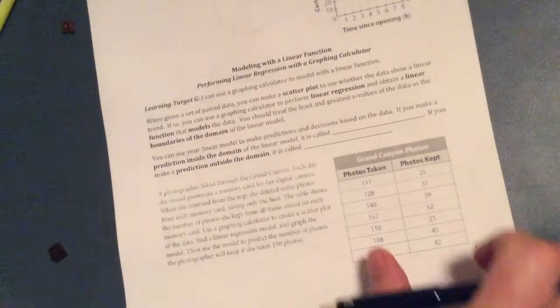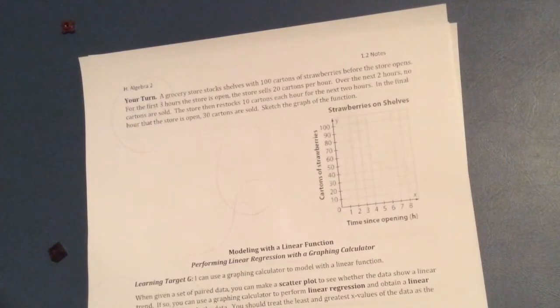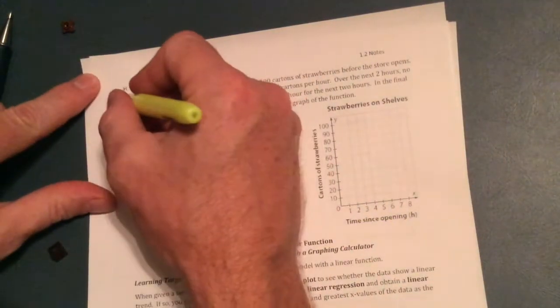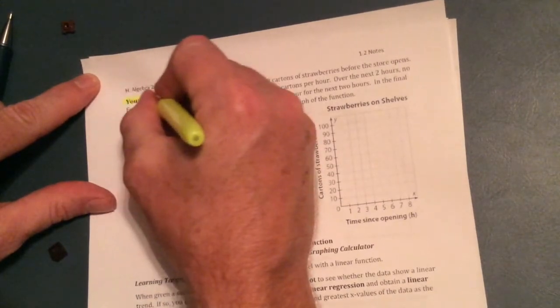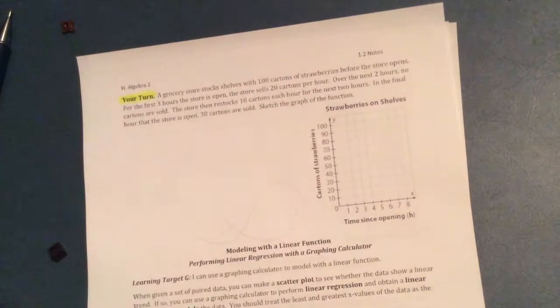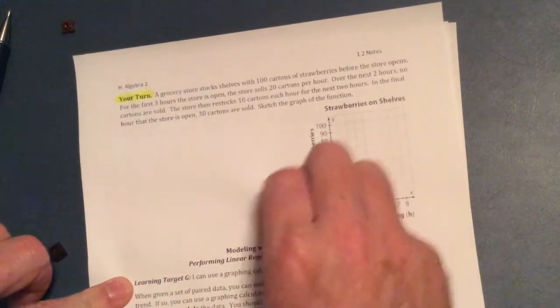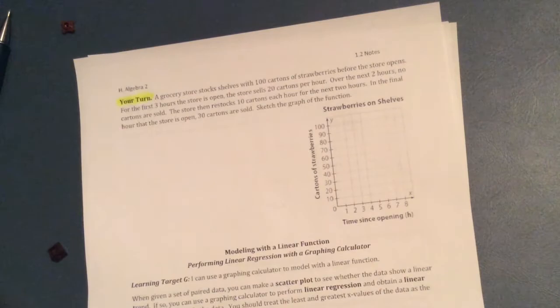So we finished this page already. If you'll notice on the next page, it says your turn. All right, so I'm going to highlight this your turn. This is something you will discuss in your group tomorrow, and I am going to be done with this video. Thank you.